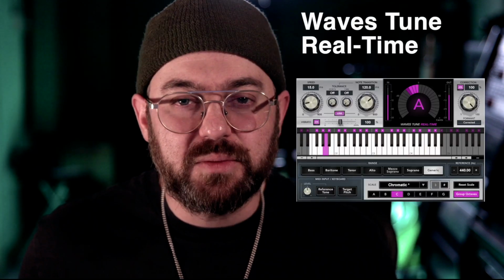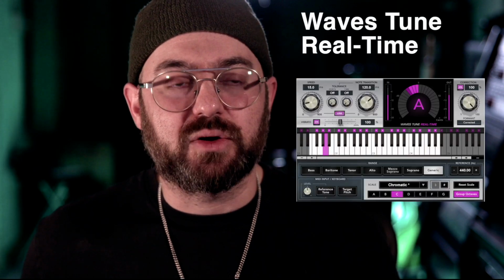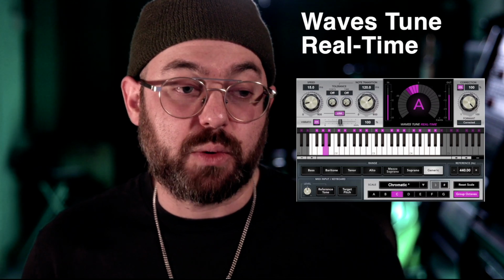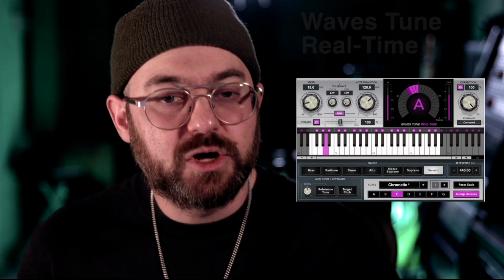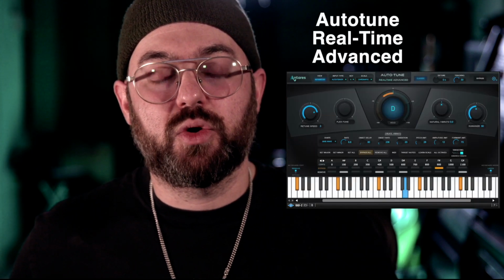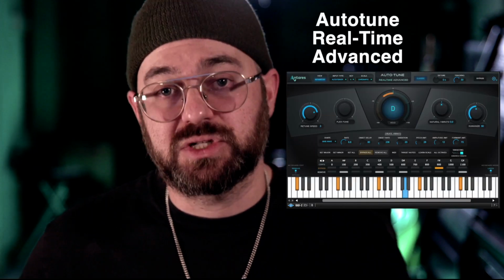But this is the critical part here, okay? You can't rock in real time. Sing in real time, you're going to have to use something else. So the Waves Real Time Tune is like $50, 60, something like that. It's a relatively cheap plugin that will let you do the real time stuff so that you don't have to buy Auto Tune Real Time, you know, which doesn't come with the graph mode and costs a lot of money.